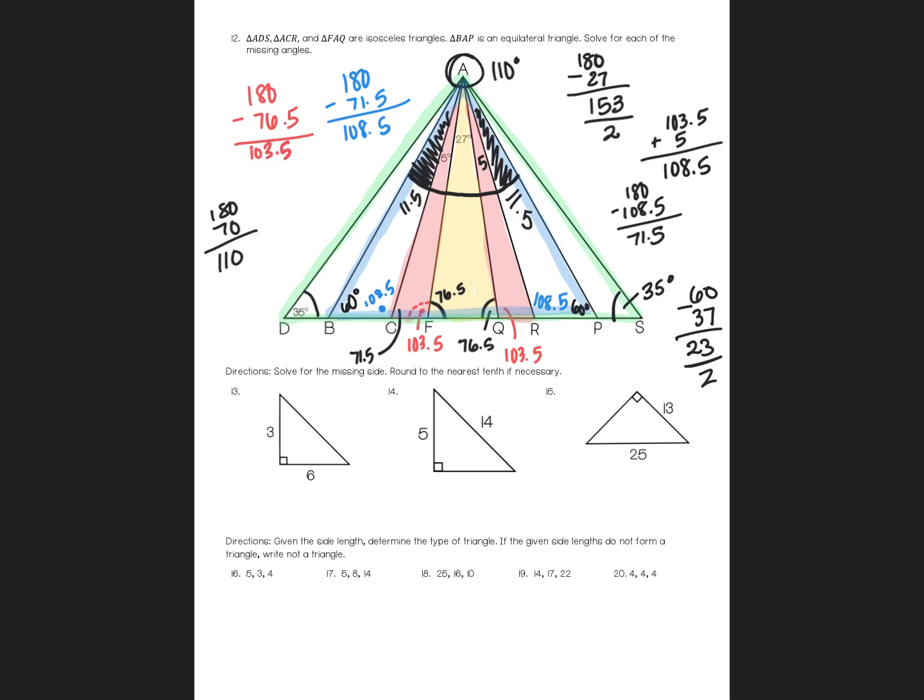Moving on from there, I can find this angle with the yellow dot right here because it is making a linear pair with 60, so to get that to add up to be 180, I would need 120. Same thing over here, this is 120.